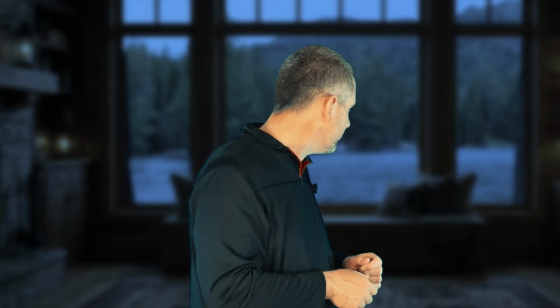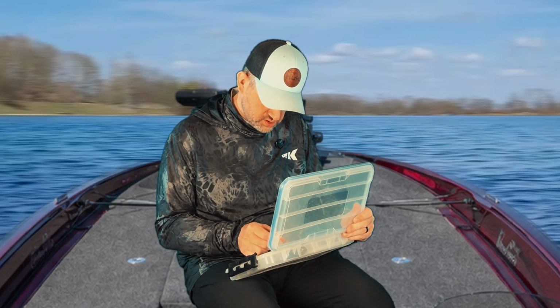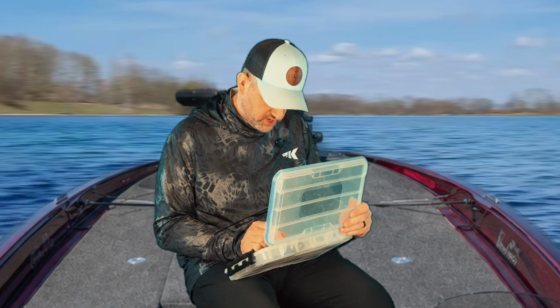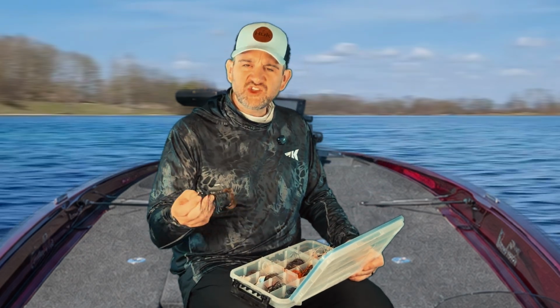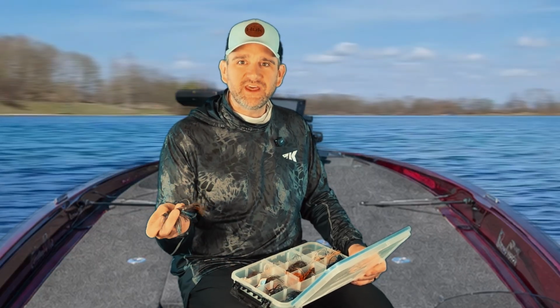Use cleaner sentences. Don't mumble while looking into your tackle box. Don't explain the most important part while you're looking away from the camera. Don't make the viewer work to understand you. I don't know, I might try this one. They might eat it. I'm going to switch to this black and blue chatterbait because the water is dirty. I need something that the fish can find faster. That's clear. That's direct. That respects the viewer's attention.